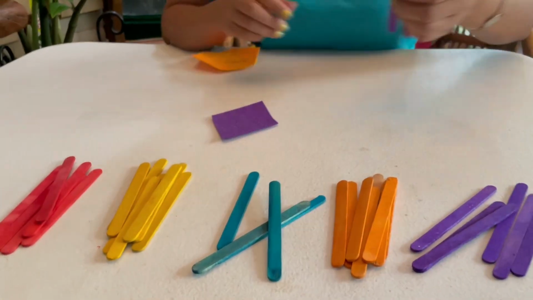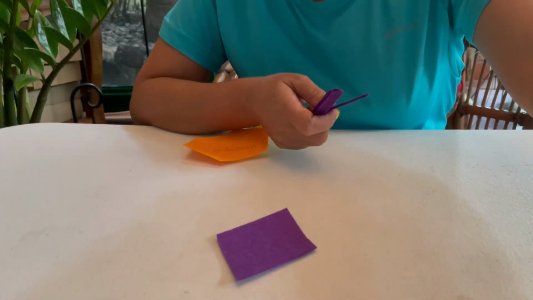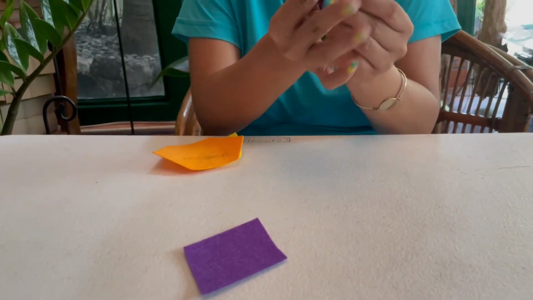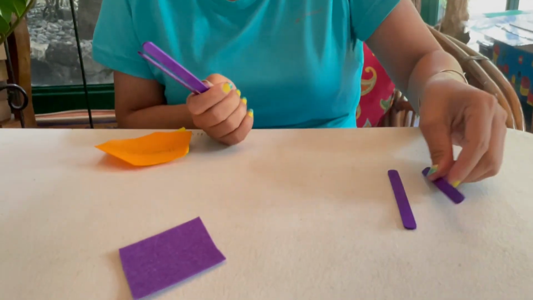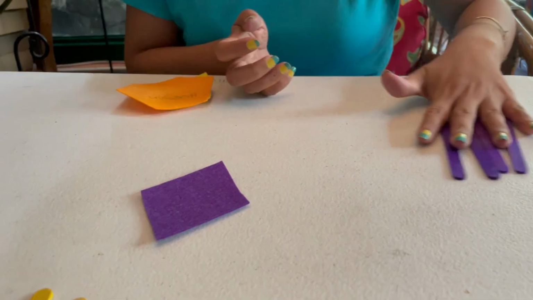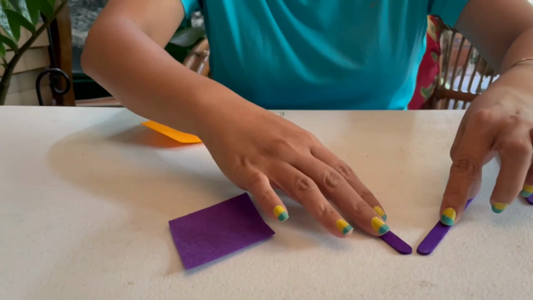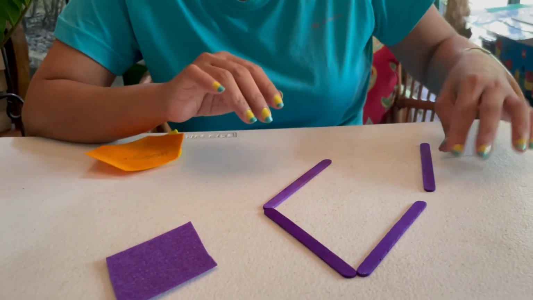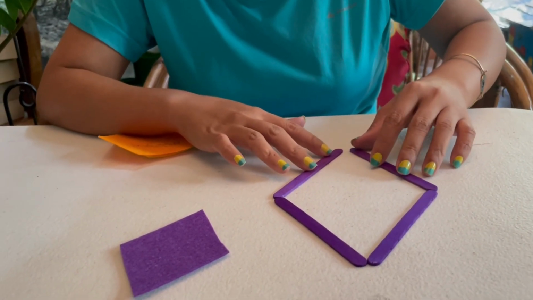There you go. And how many purple sticks are you going to use, Teacher Lynn? Ta-da! Let's count. 1, 2, 3, 4. Okay, let's do it. Oh, your turn.